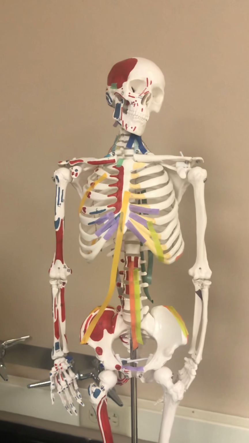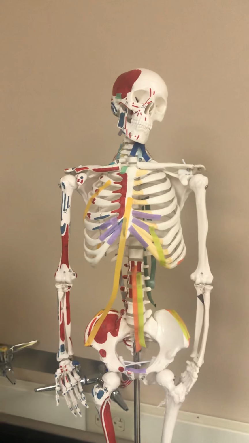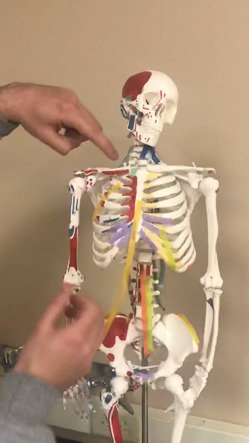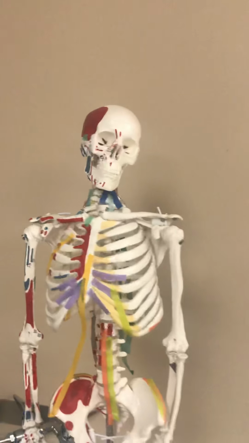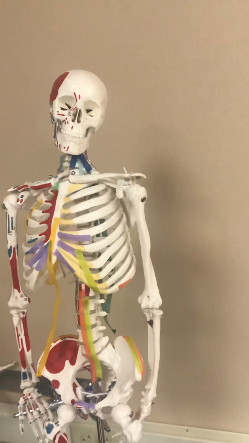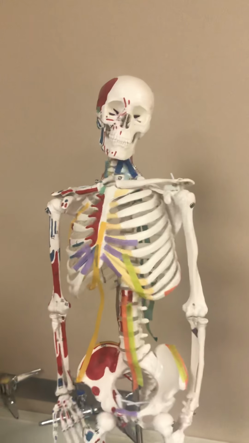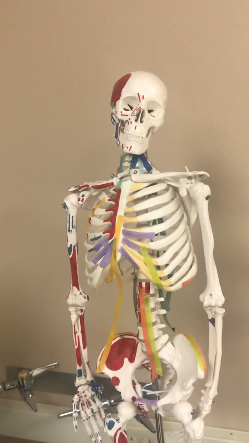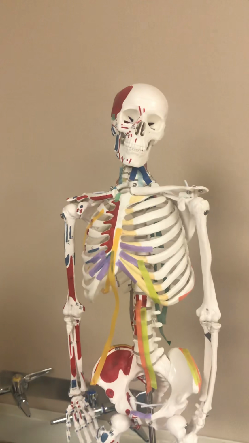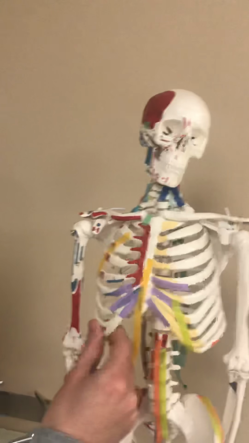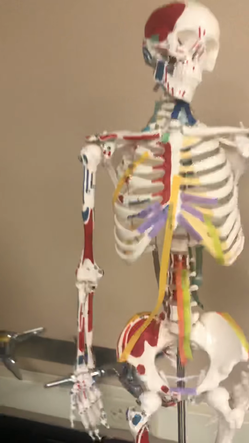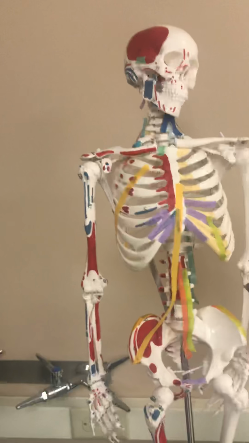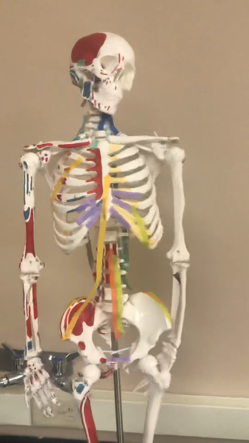Next is the middle scalene, and it is shown in the blue here and the blue up here. This laterally flexes to the same side, rotates to the opposite side. Next is the posterior scalene, which is seen in a similar spot here in the orange and down here in orange. And this one also laterally flexes to the same side and rotates to the opposite side.